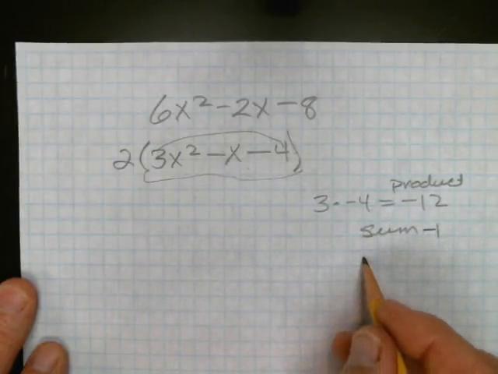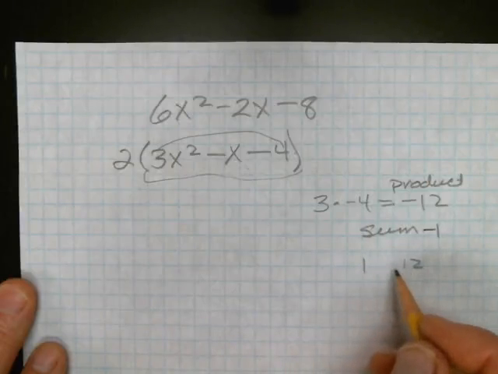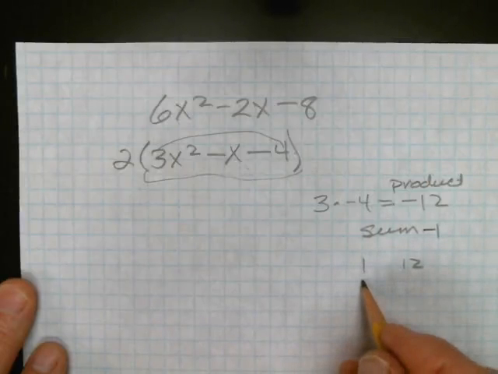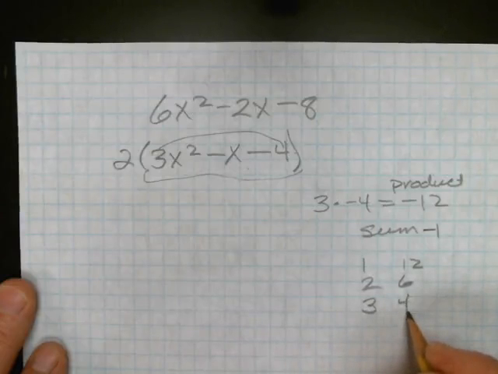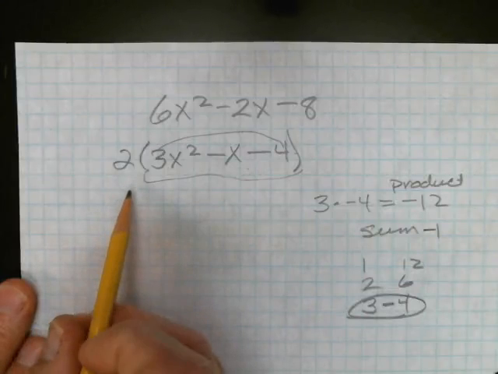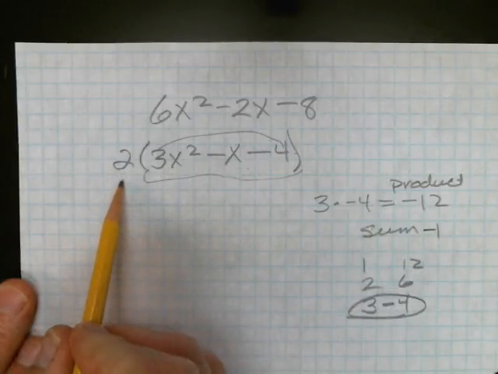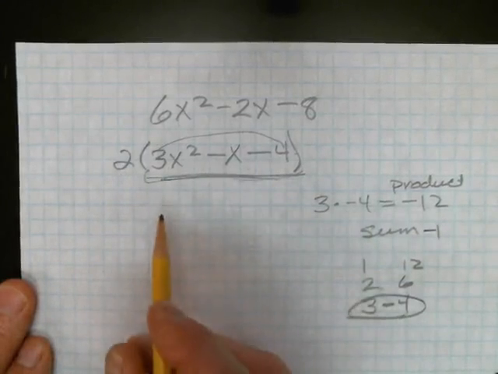So I could say 1 and 12 isn't going to do it, and we know one's going to have to be positive and one negative. Or I can say 2 and 6, that's not going to do it. I could say 3 and 4, that is going to do it, especially if this is negative and this is positive. So this is it. Now, this is what I do with it. Right now, we're going to ignore that 2. I could put it in, but I'm just going to focus in on this right now.